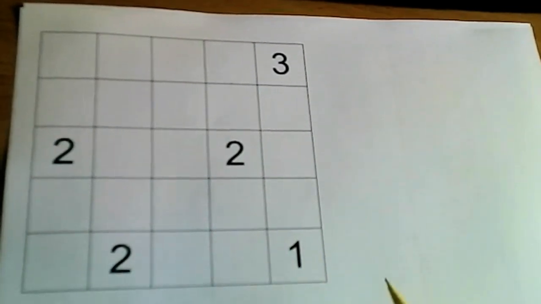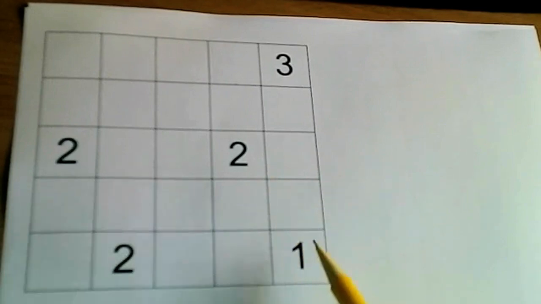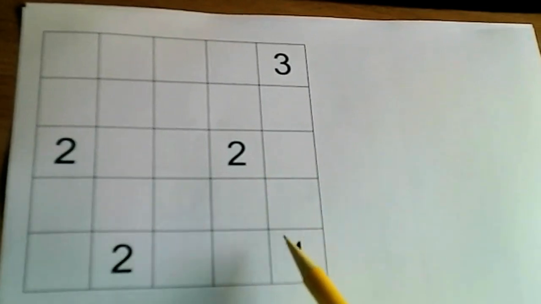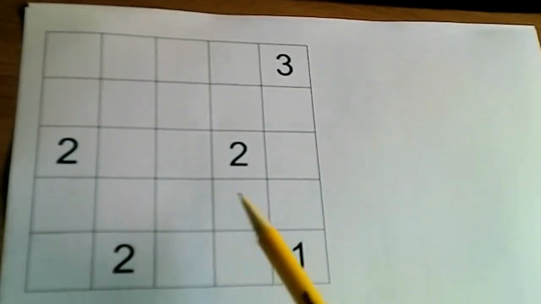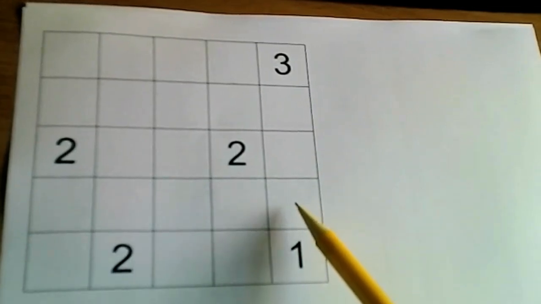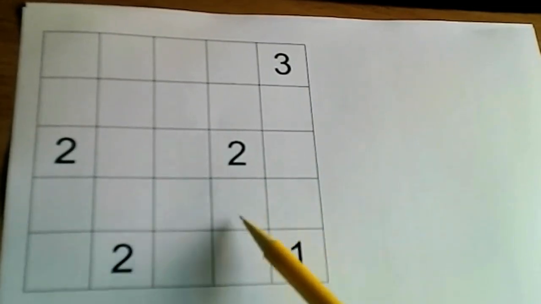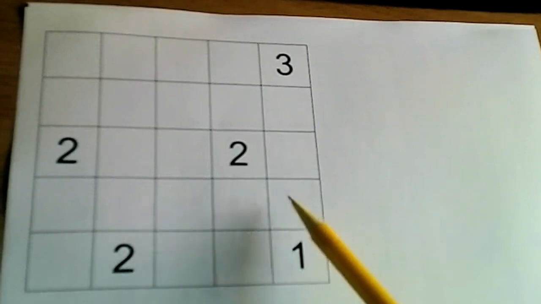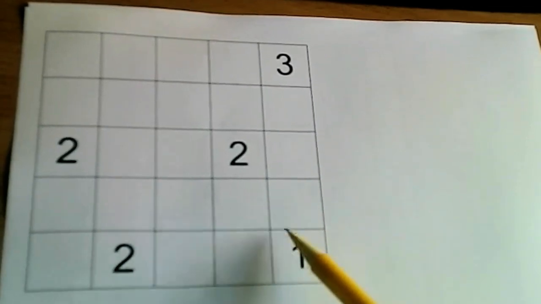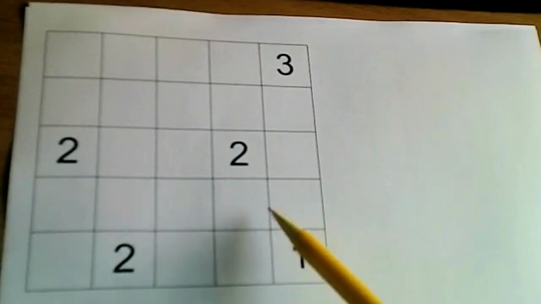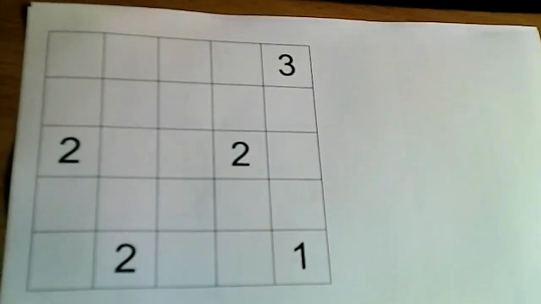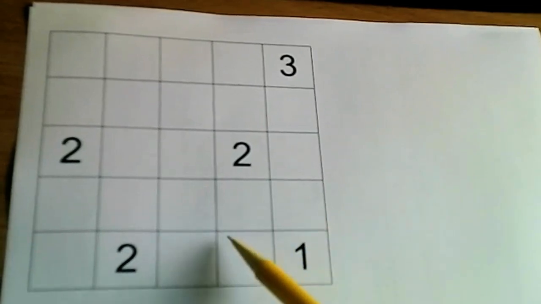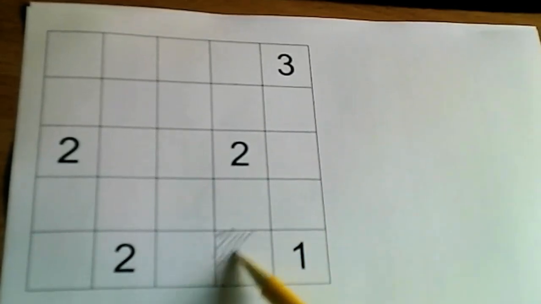So starting off, you look for if there are any numbers with a square adjacent to both of them, which isn't actually the case here. But if, let's say, that 1 was here, then this square would have to be shaded because it couldn't possibly be part of either island without fusing them together. But that's not the case here. However, the 1 we know can't have anything next to it whatsoever, so I can start off by shading in these 2 squares.